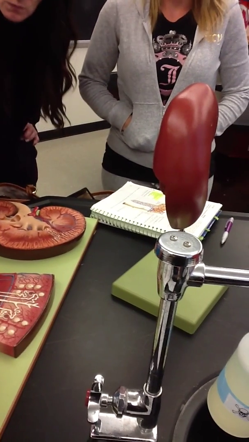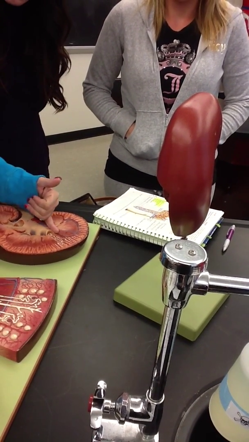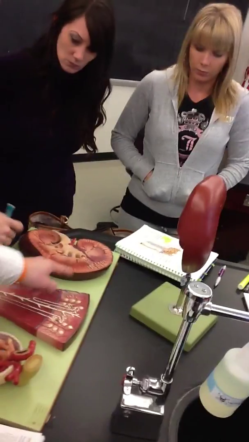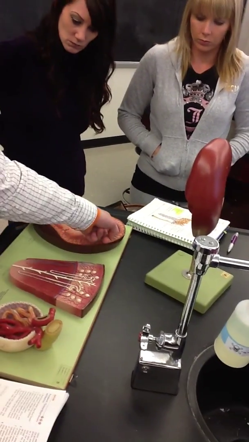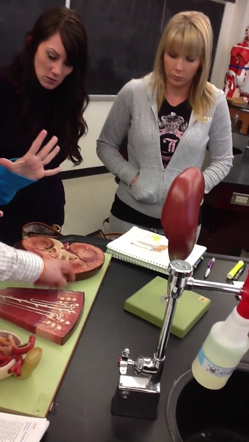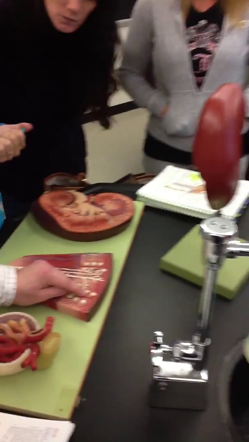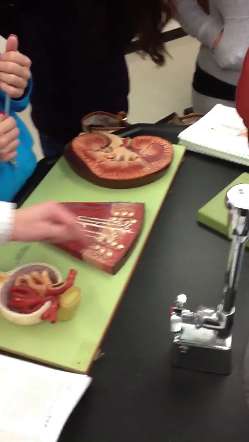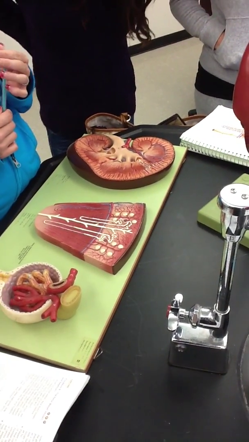As an example, where were the interlobars? Right here. Those were the ones running up in the column. What were the ones that were running between the cortex and medulla? Arcuate. Yeah. And then these ones that are running straight up here? Cortical radiate. Yeah. And then you could see, again it'll be difficult to label here, these little ones coming off of the afferent arteriole coming in. What's going out? Efferent.